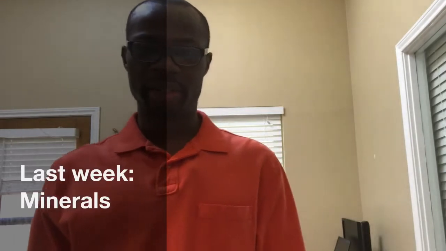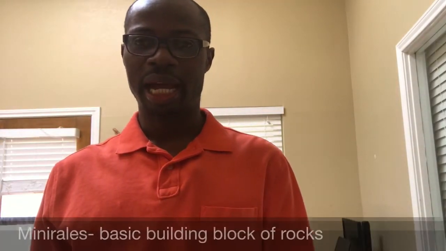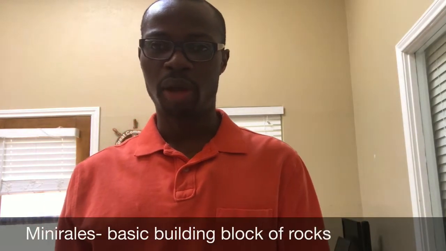Last week, we looked at minerals, and we said minerals are the basic building block of rocks. We learned that a mineral has to be naturally occurring. It needs to have a definite crystal structure and a chemical composition. It has to be solid.